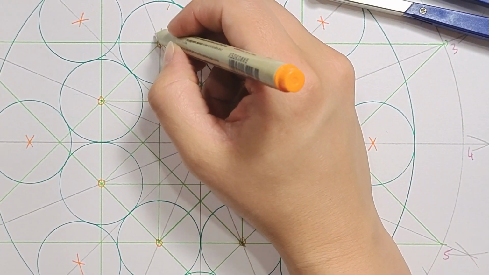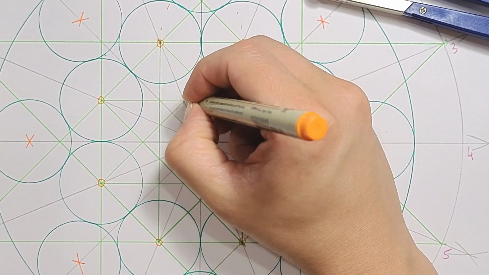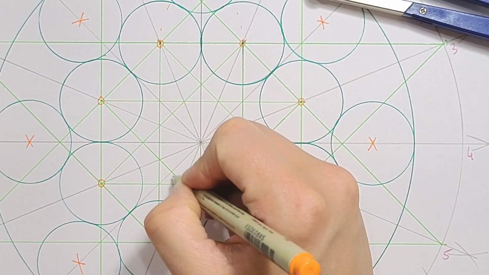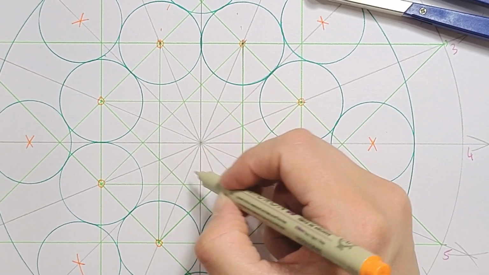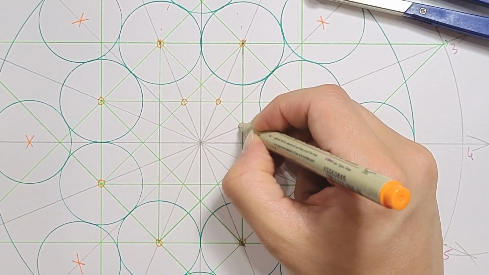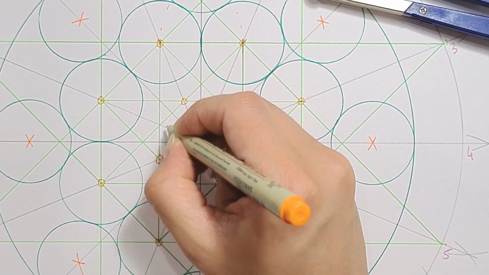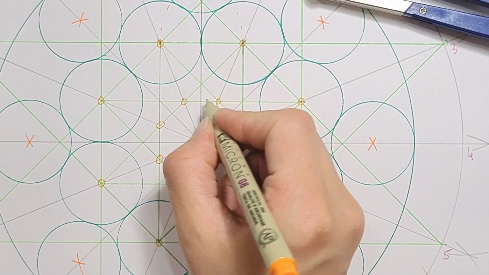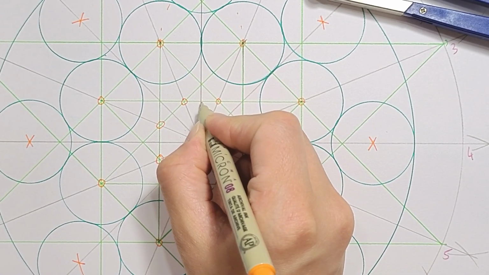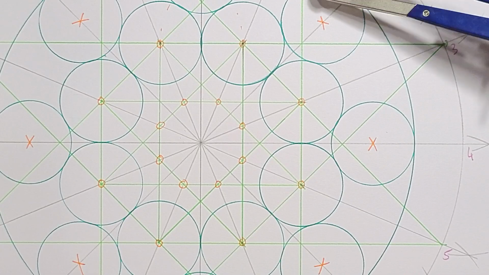So centers on the same axis as the other ones. If you look at the octagon in the center, it's the angles of the octagon that are used as centers here. And the radius is from one of the centers to the symmetry axis in between, on the line here that links both of them.